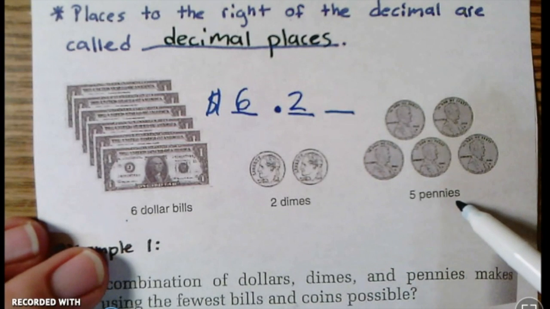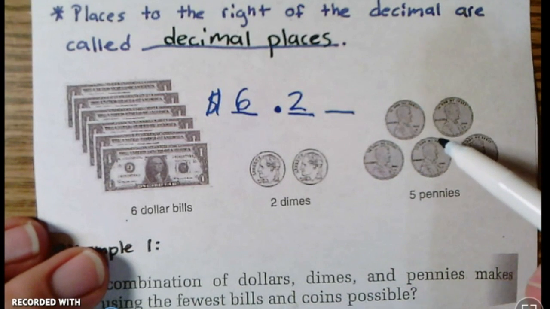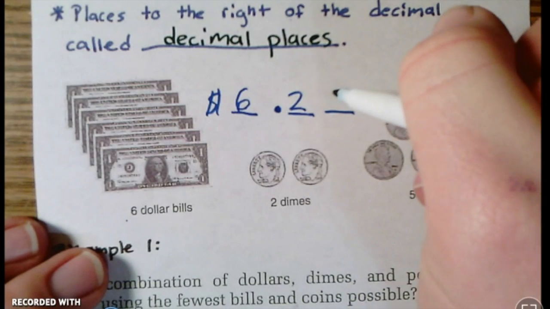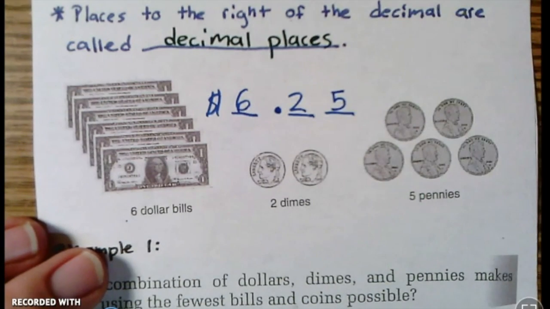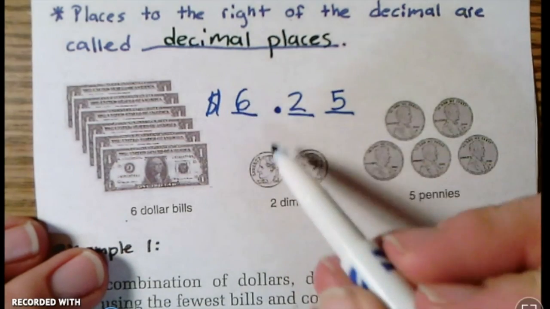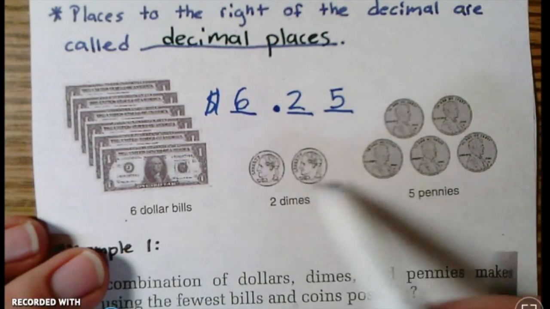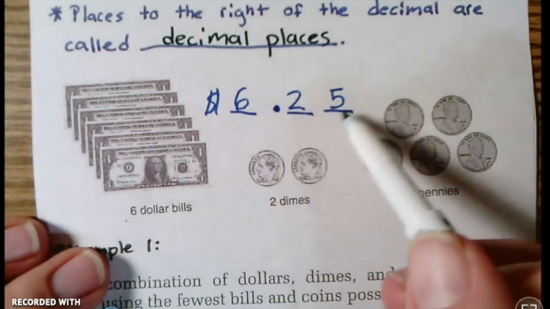And then I have 5 pennies, and pennies are worth 1/100th, so they're going to go in the hundredths place, which means that altogether I have $6.25. So you can see that these coins can really help us remember where they go.